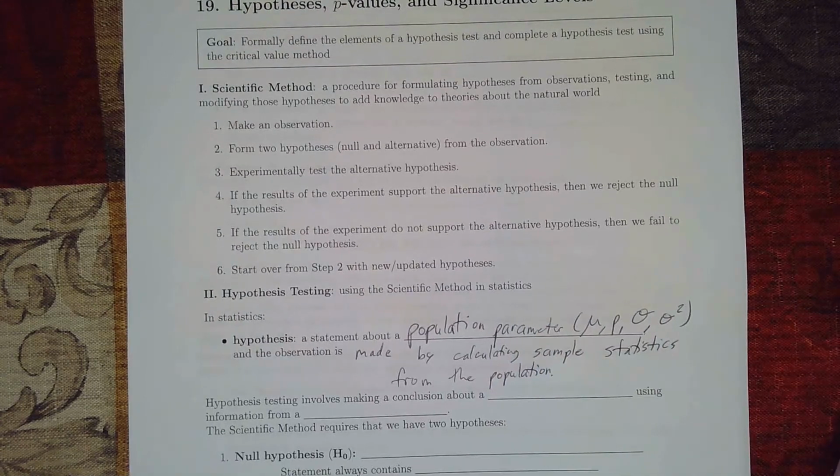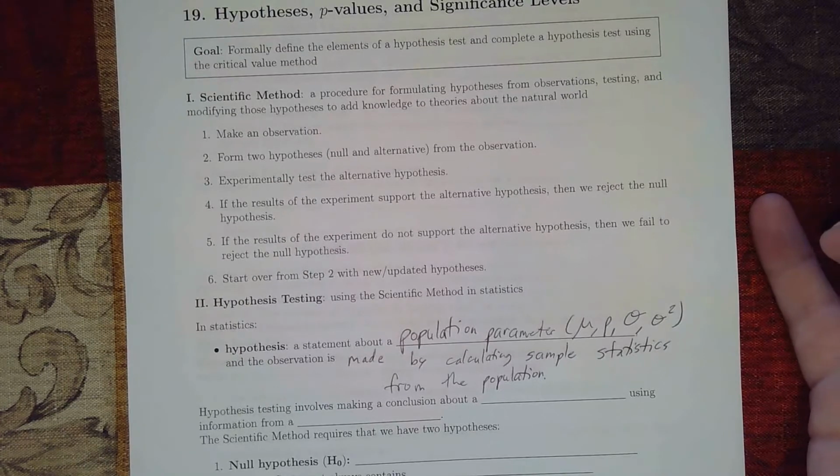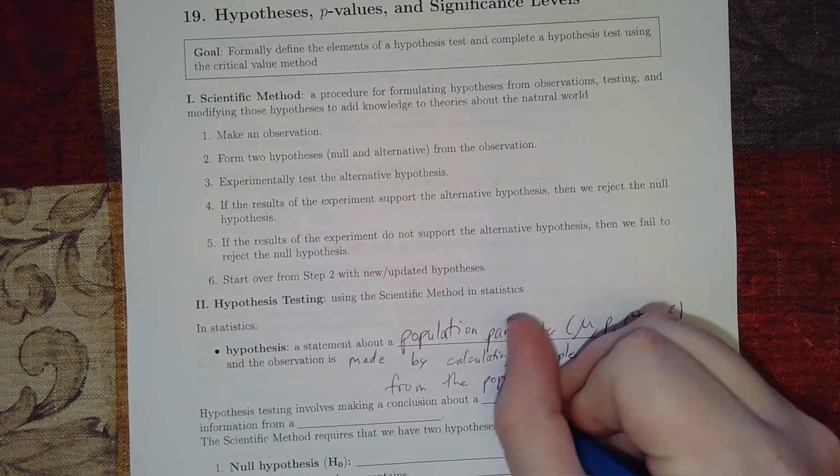So our hypothesis testing is going to involve making some sort of conclusion about a population using information from the sample.